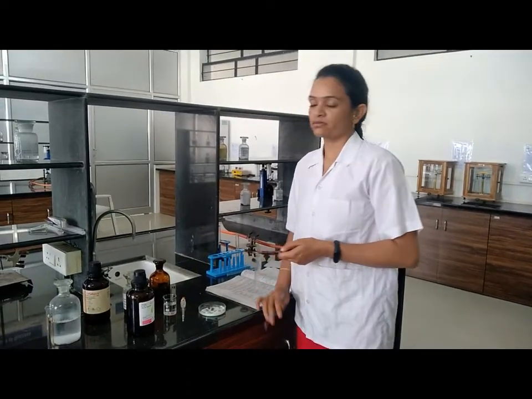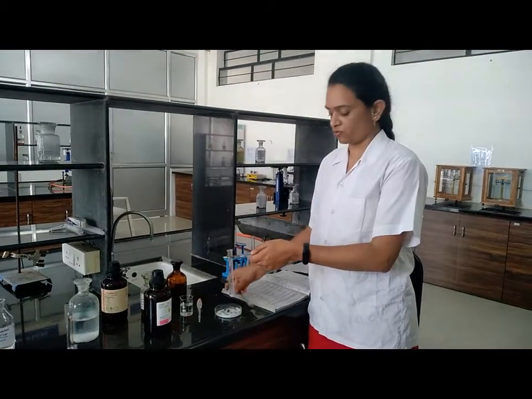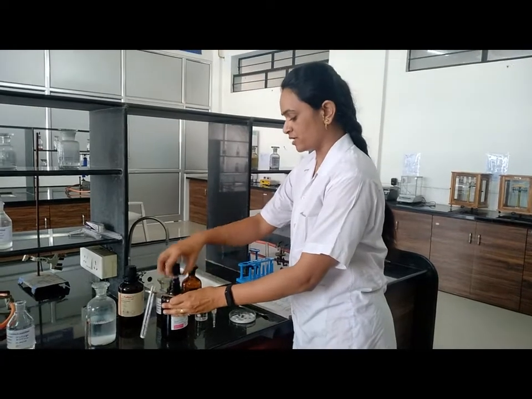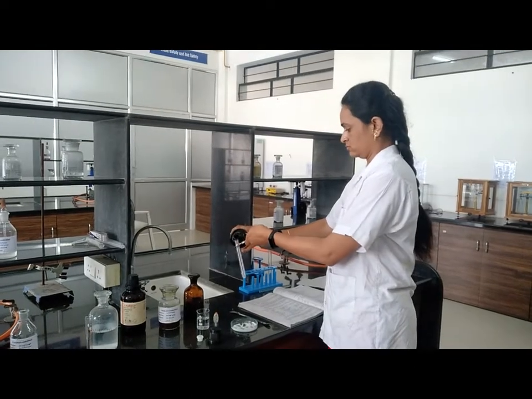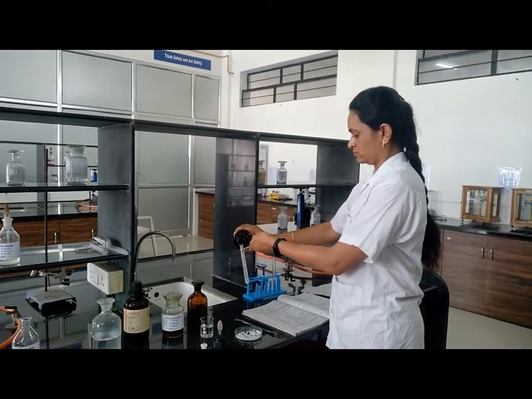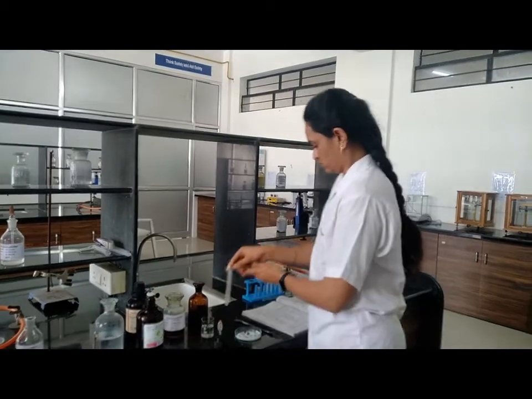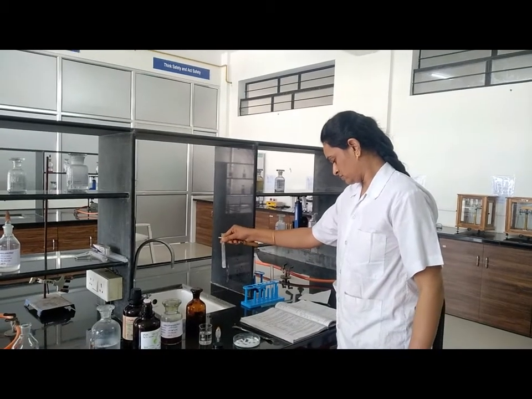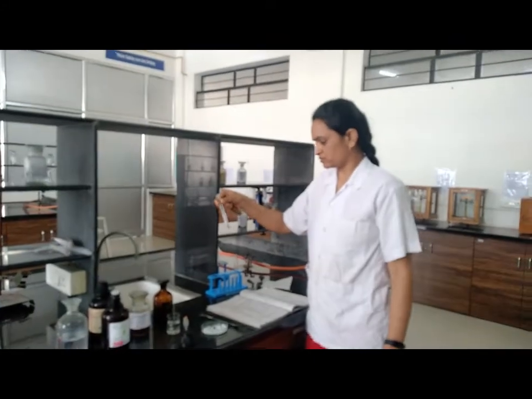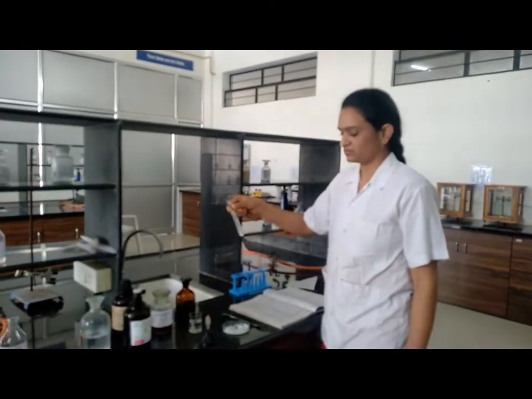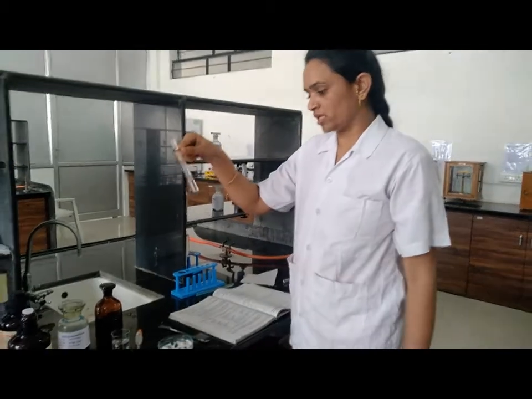Now we are going to perform solubility test in chloroform. Sample, that is aspirin in chloroform. In chloroform, it is soluble.